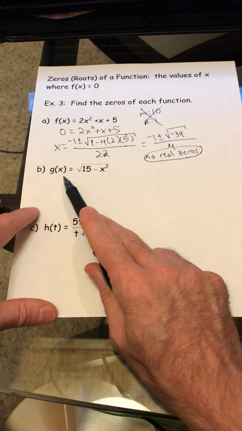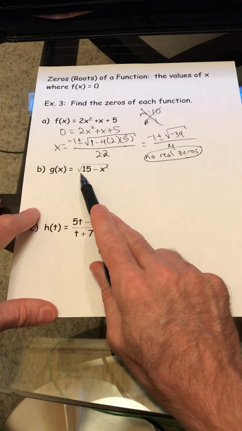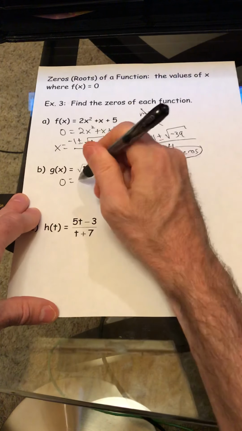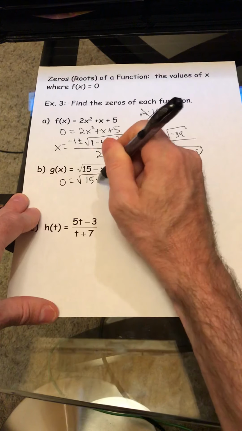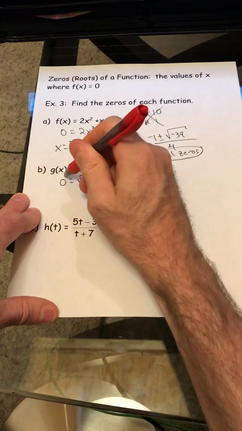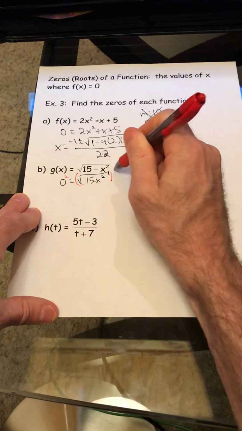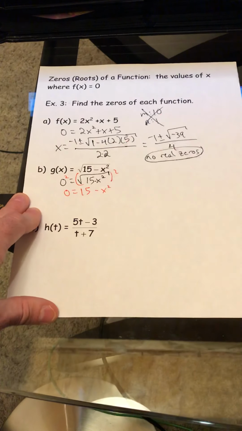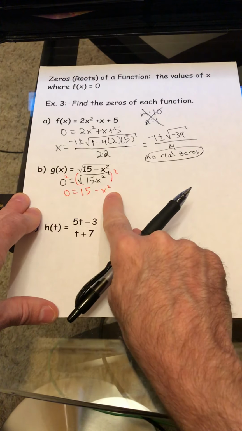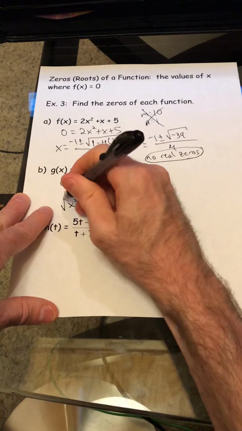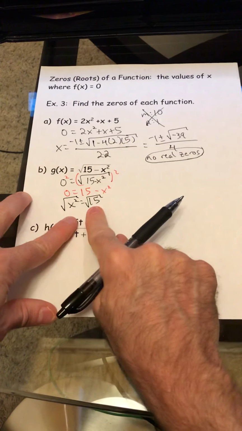As far as this next one goes, g of x equals the square root of 15 minus x squared. Again, set it equal to 0. To get rid of your radical, you can square both sides. So 0 equals 15 minus x squared. Here I actually like to move the x squared over and then take the square root.